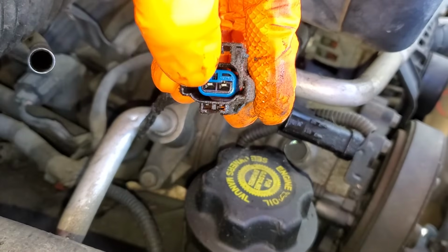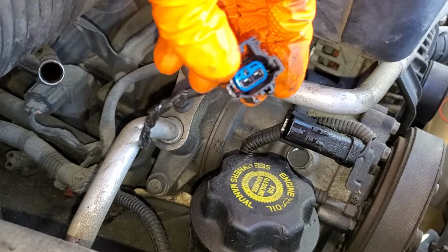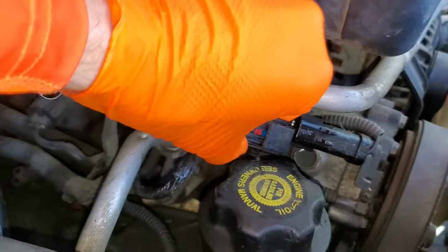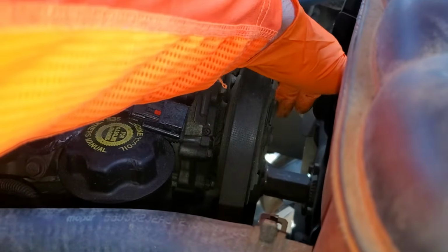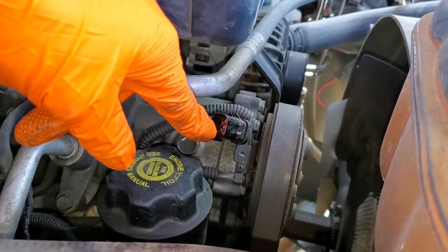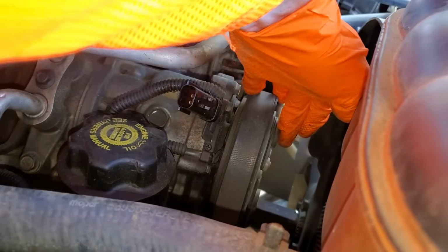So hook up your voltmeter to each of these pins, and you should be measuring voltage here when the AC relay is engaged. If you are getting voltage here, but when you hook this up the compressor clutch does not engage, then you may have a bad clutch. You can also provide your own power and a ground at these pins, and it should manually engage this compressor.